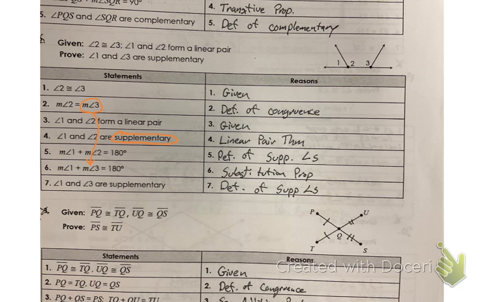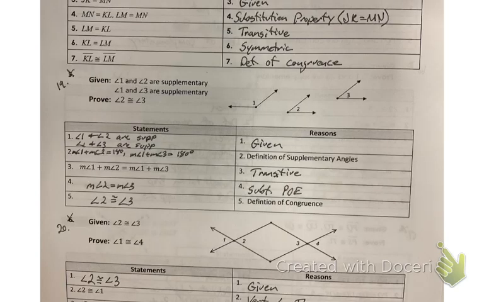Is 4 the one? 5. Okay, I was like, we just did 4, right? 5. I was thinking of the one where they were both empty. I gotcha. Let's go through it. I bet you got the first step though, right? Given. All right. So we are given they're supplementary.